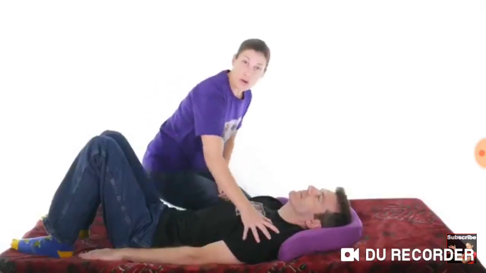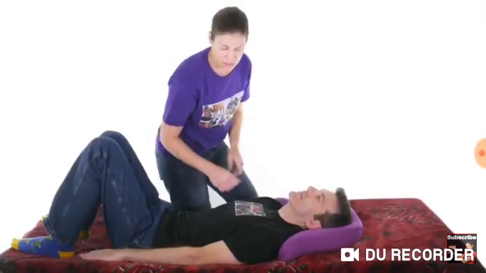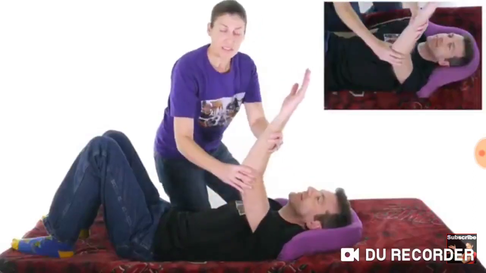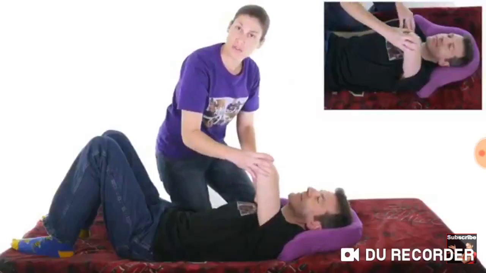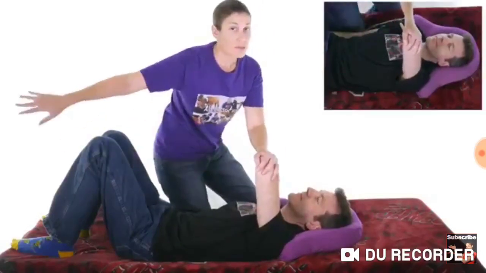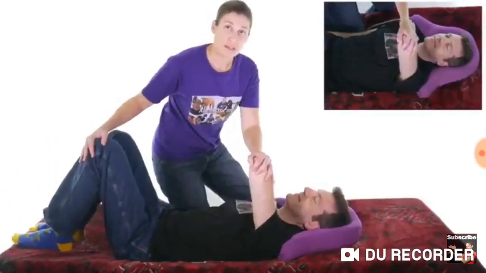So for the posterior dislocation test, or that posterior apprehension test, what you want to do is bring his arm up to about 90 degrees. You can just have him place his hand over on his shoulder so it's resting like this, because you want him to be comfortable. If he wants to put his legs all the way out, he can. They don't have to be propped up. You just want him to be comfortable.